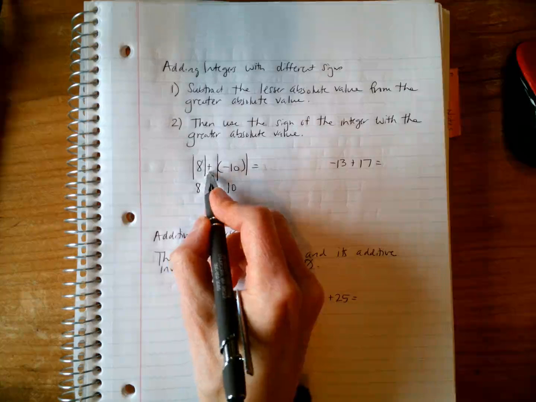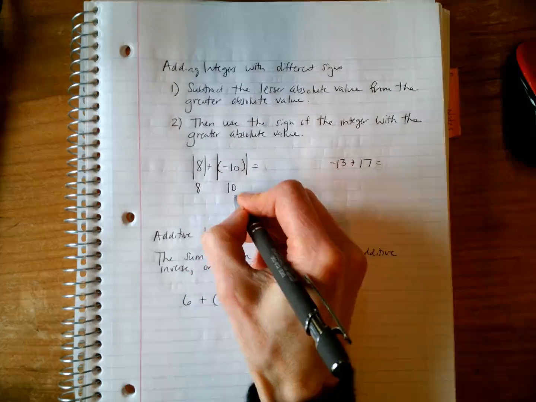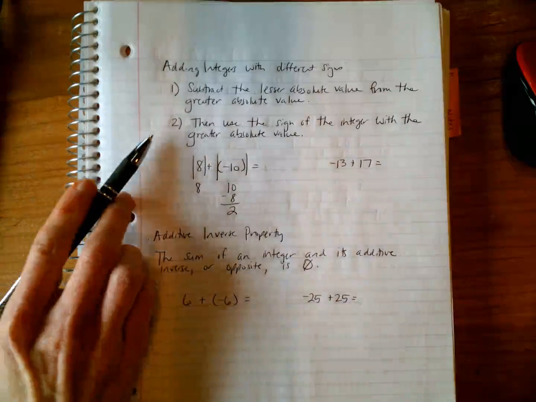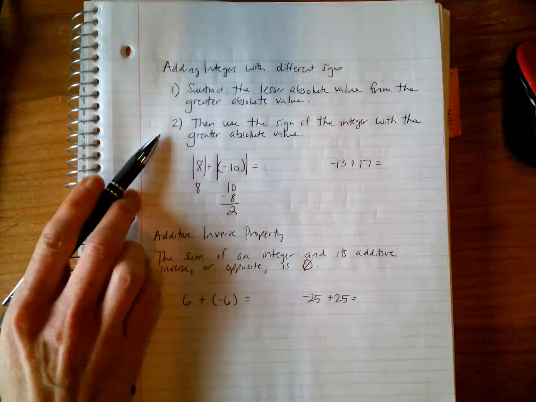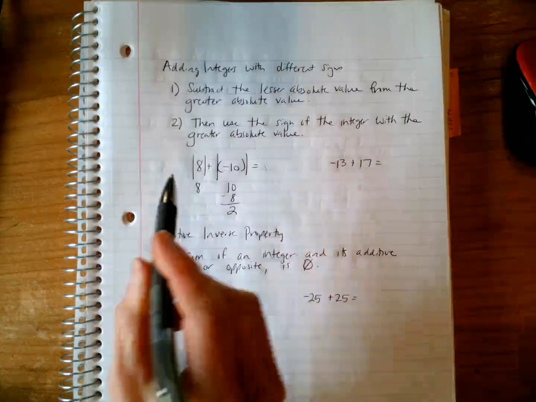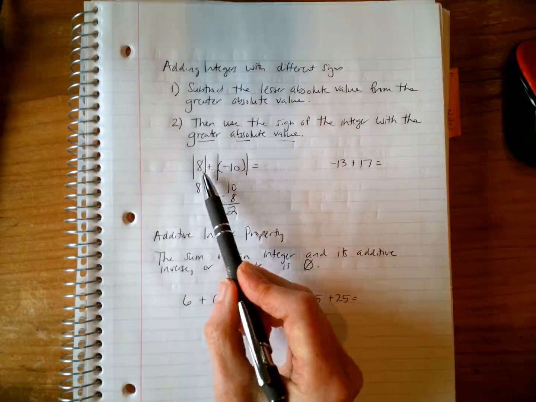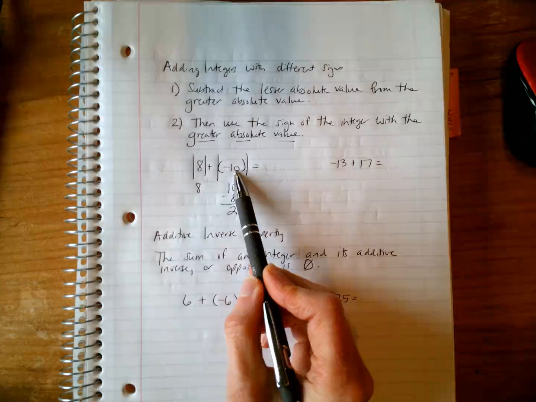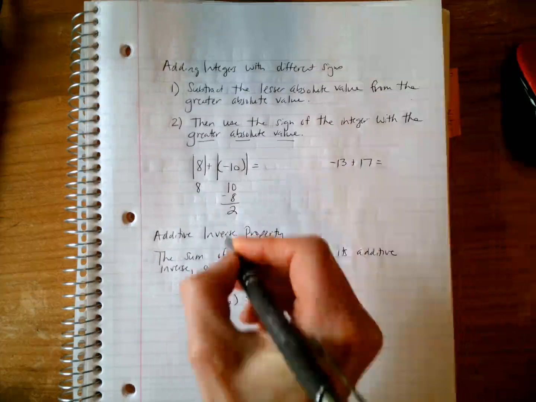And yes, I know we want to add, but bear with me. We're going to subtract the 8 from 10, and we get 2. Keep in mind step 2. It's very important, we can't forget this. Then you are going to use the sign of the integer with the greater absolute value. The integer with the greater absolute value is this one here. This integer had a negative sign to begin with, so I need to apply that negative here.